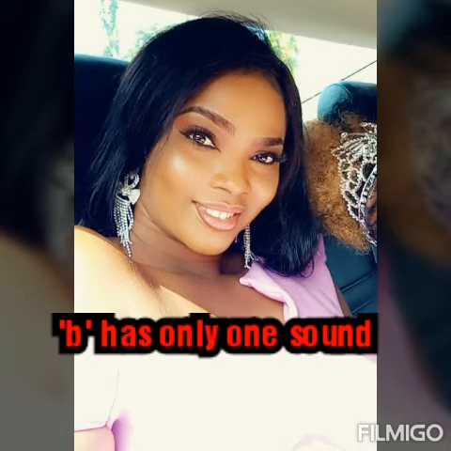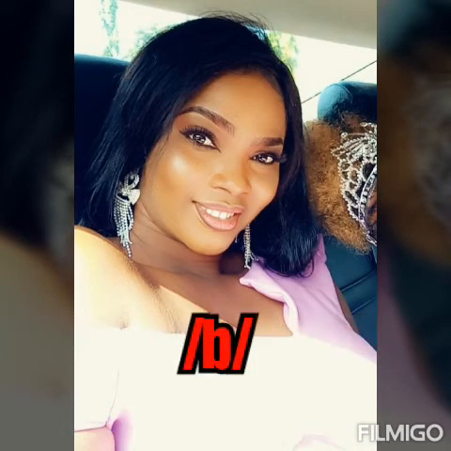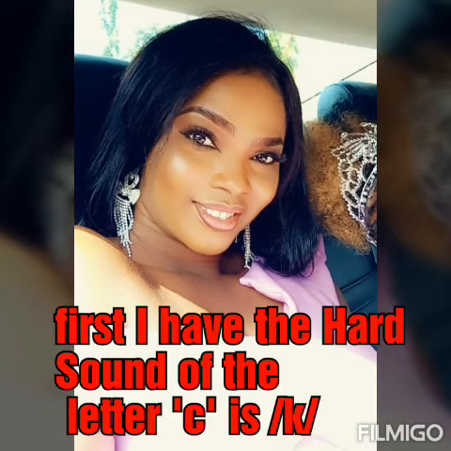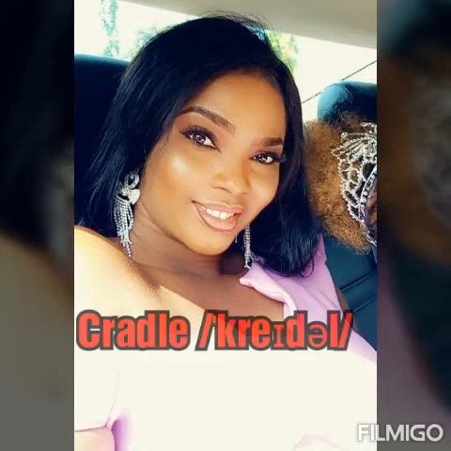B, of course, we know it already has one sound, which is the B. Baby, book, and so on. Let me talk about letter C. C has at least 4 sounds, but I'll give you 3 for now. First, I have the hard sound of the letter C. Examples are cradle. Cradle. You sound better when you say that, okay?